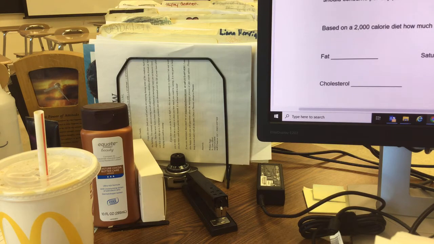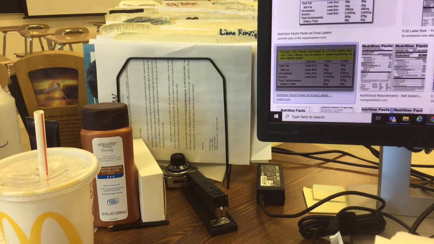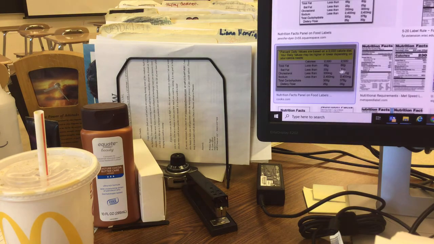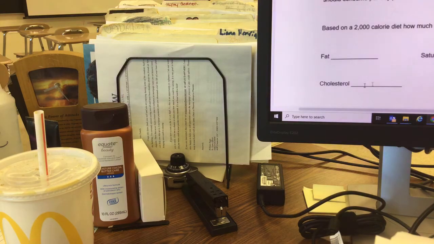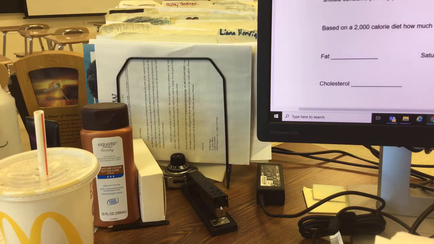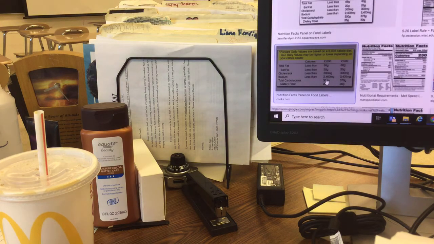So based on a 2,000 calorie diet, how much should you consume of the following, okay? If we're basing it on a 2,000 calorie diet, we're going to go back to that image, 65 grams of fat, right? If we're basing it on saturated fat, back to this image, you get 20 grams. Okay. If we're going cholesterol, you get less than 300 milligrams. And sodium, you get less than 2,400 milligrams.